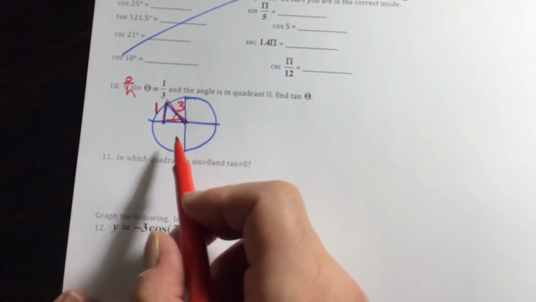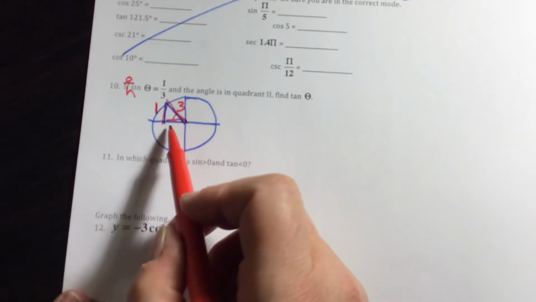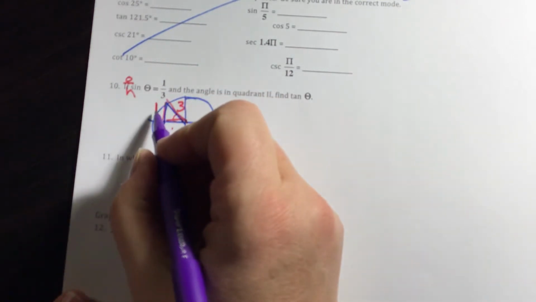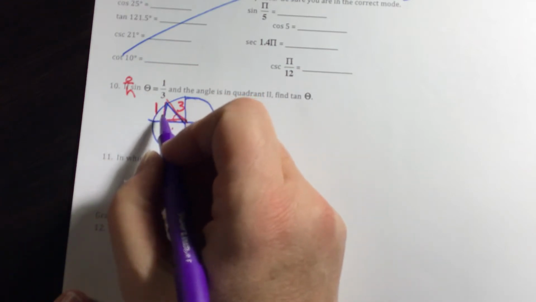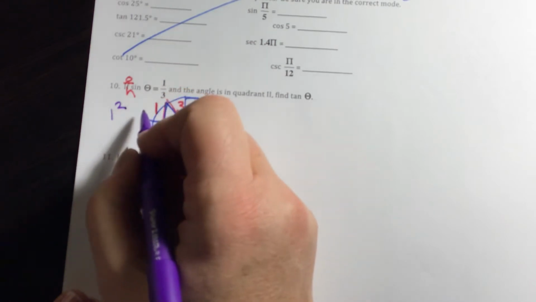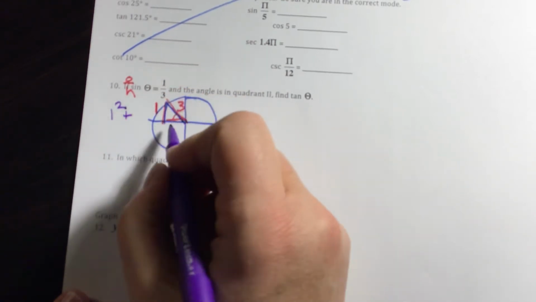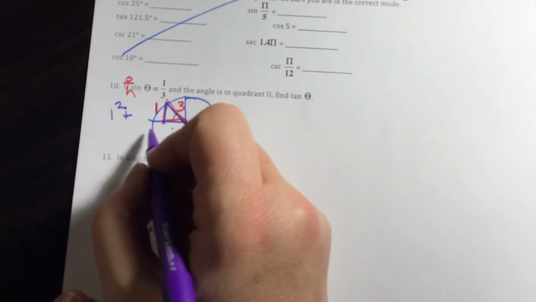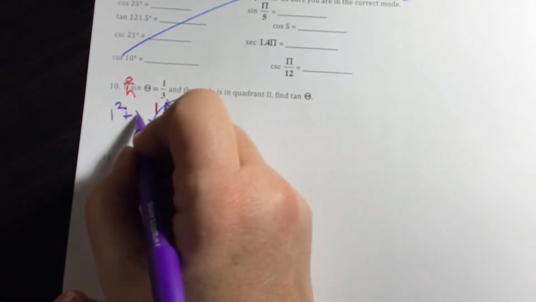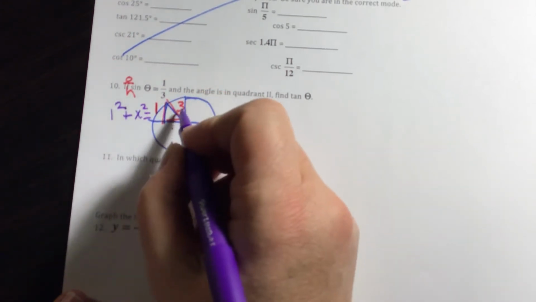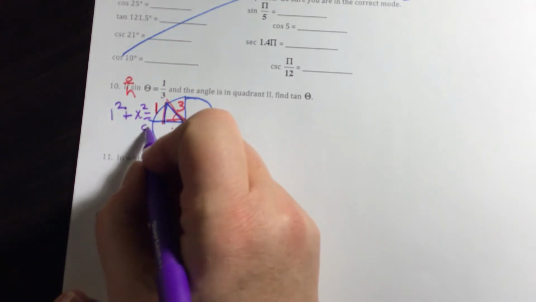Then I have to find this length if I'm going to find tangent. So I'm going to use the Pythagorean theorem: 1 squared plus x squared equals 3 squared, which is 9.